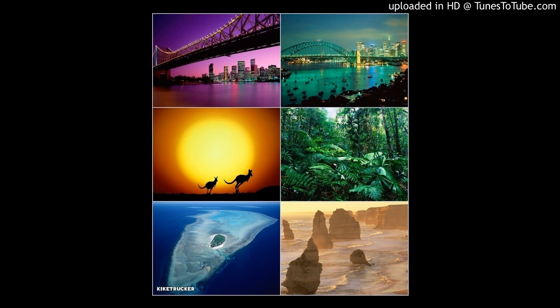Now let's look at the map on page 58. Australia is a federation composed of 6 states and 2 territories. Listen to each name, repeat it, and spot it on the map. Ready? Go!